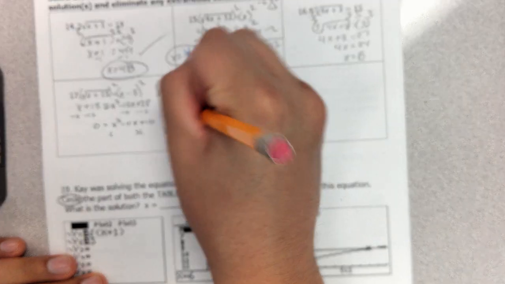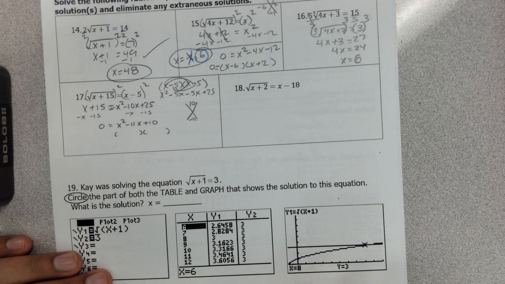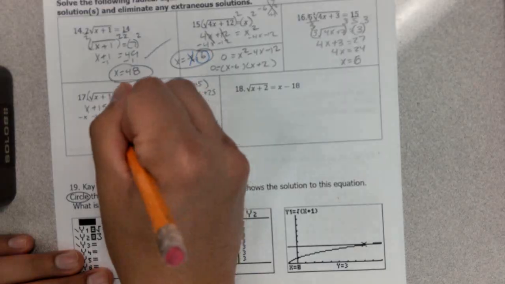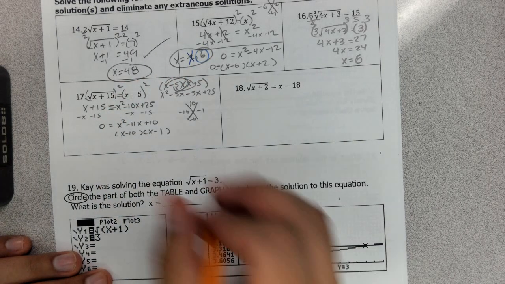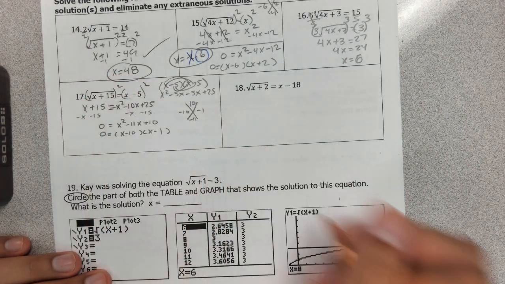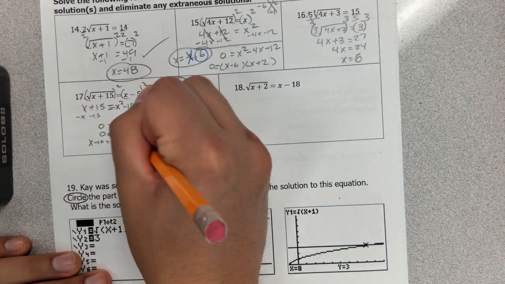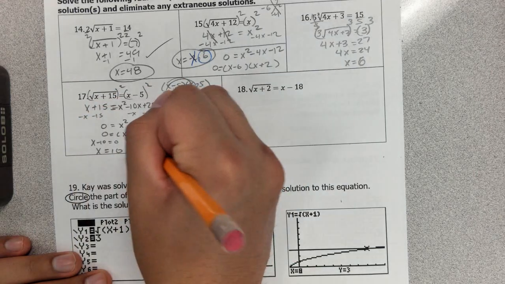So we got to find two numbers that multiply to 10, add up to negative 11. Right, so those two numbers would be negative 10 and negative 1. Right, so when you set these each equal to 0, you get x equals 10, x equals 1.